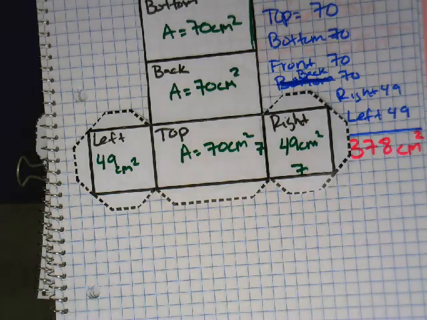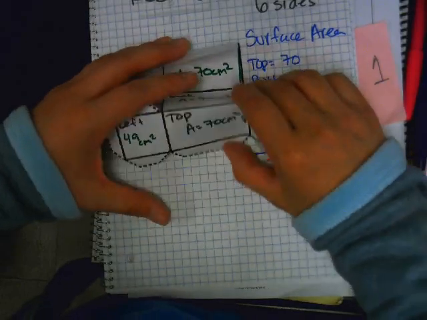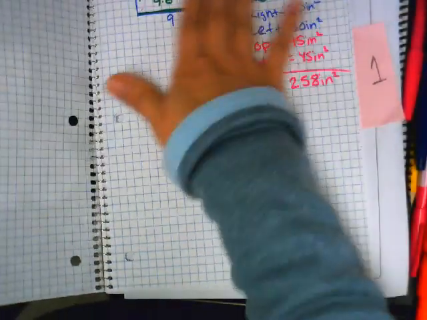So, this is surface area from yesterday. Surface area is when you find the area of all of the sides of a 3D shape and then add them, right? So we did this little roll-up thing yesterday. That was a lot of fun, right? We did one example here.